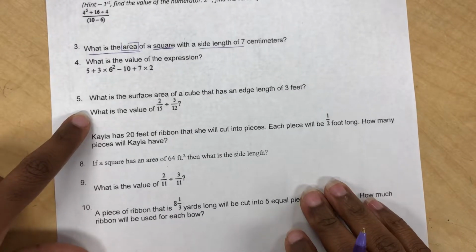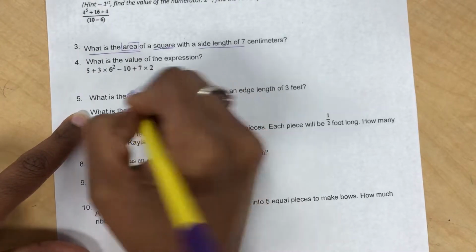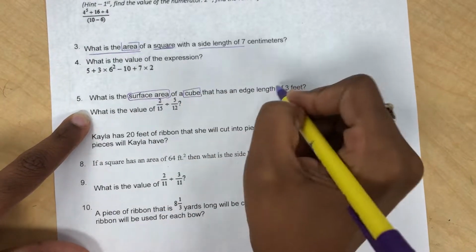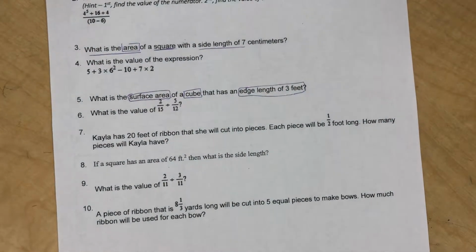All right, number 5 says, what is the surface area of a cube that has an edge length of 3? So I'm looking for surface area. It's a cube, and the edge length is 3 feet. So I have to be thinking about, if it's a cube, that's a 3D shape. If it's asking for surface area, that's the area of all the surfaces. So I've got to find the area of every single surface.